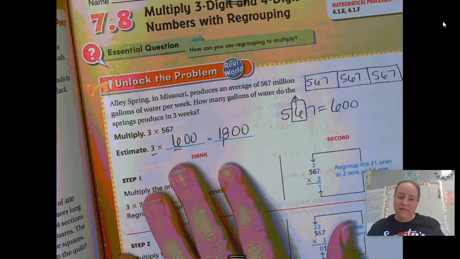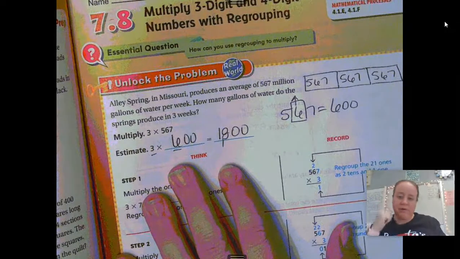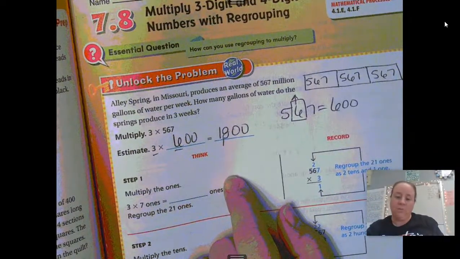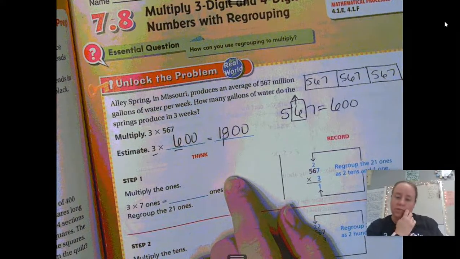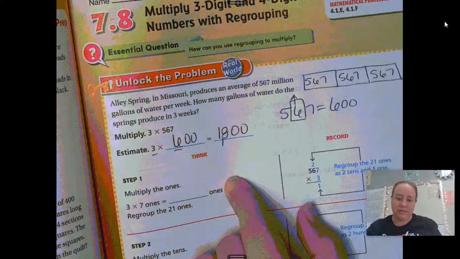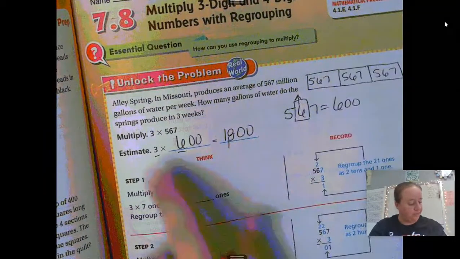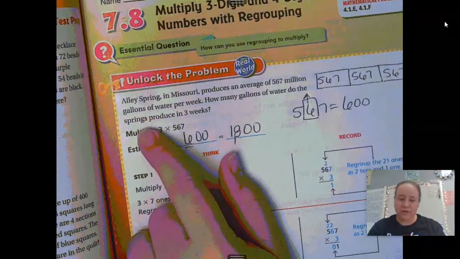All right, so the problem said the Alley Spring in Missouri produces an average of 567 million gallons of water per week. How many gallons of water do the springs produce in 3 weeks? So we read it once to just read it. Then we're going to go back through and we're going to read to make sure that we understand.